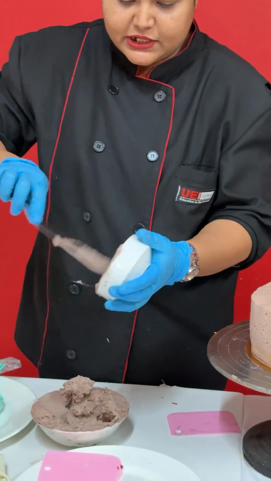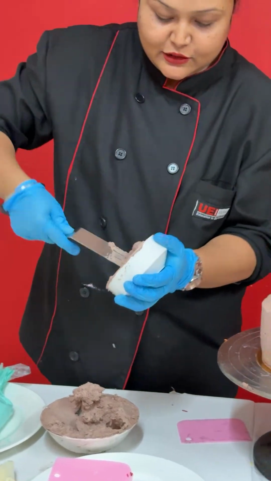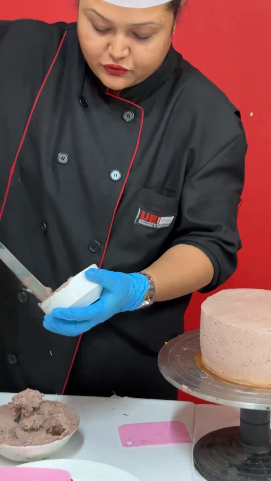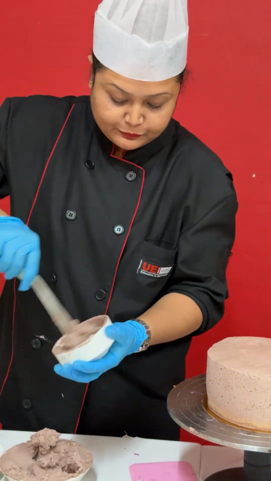So that's why this frosting technique is not that clear. So again I have to apply a smooth frosting to show you the technique.